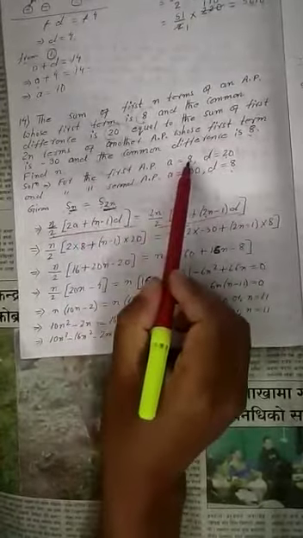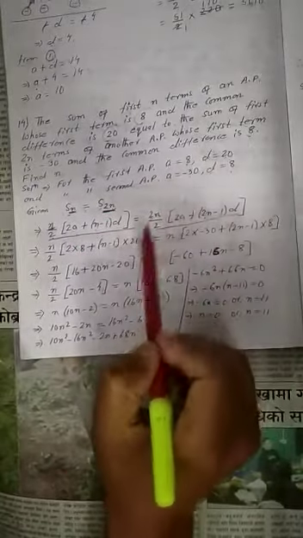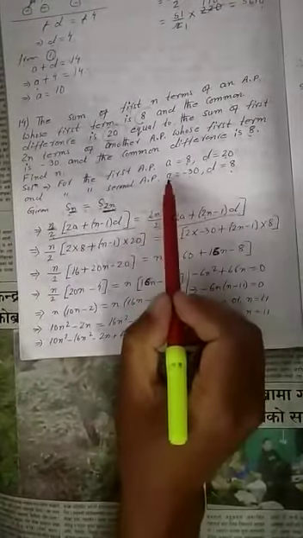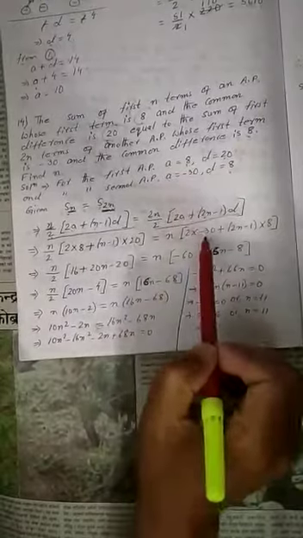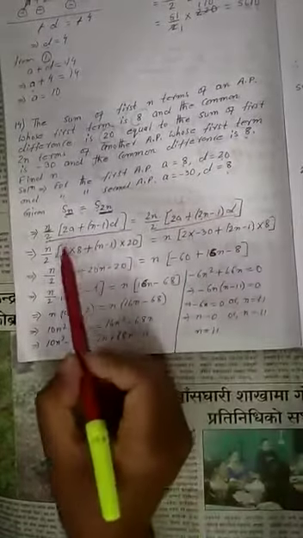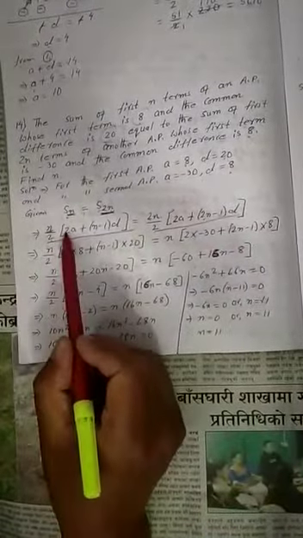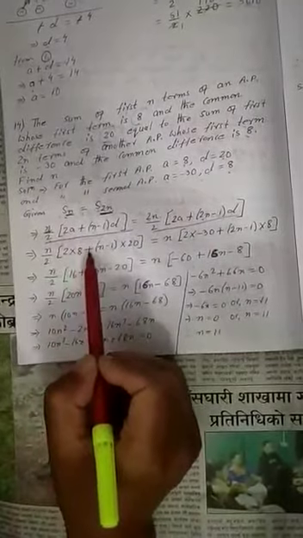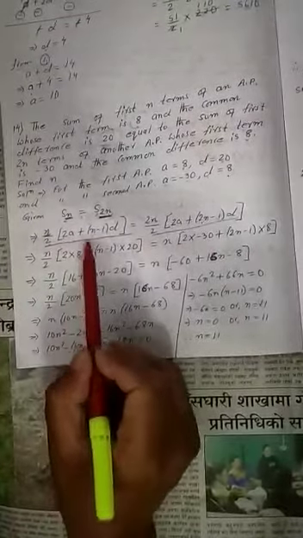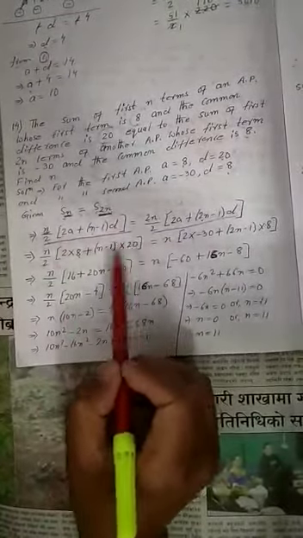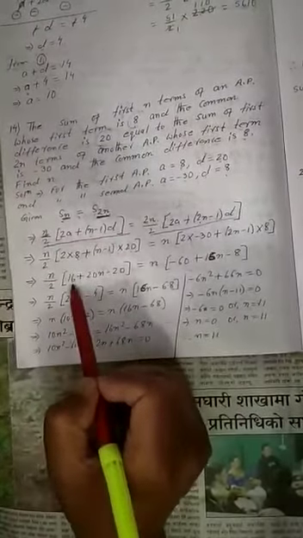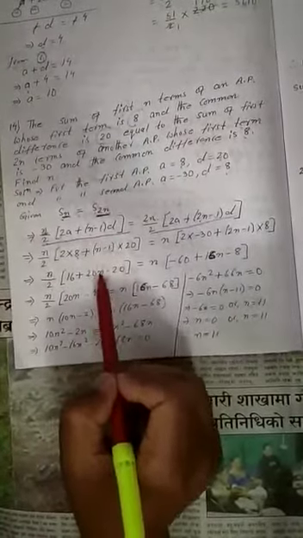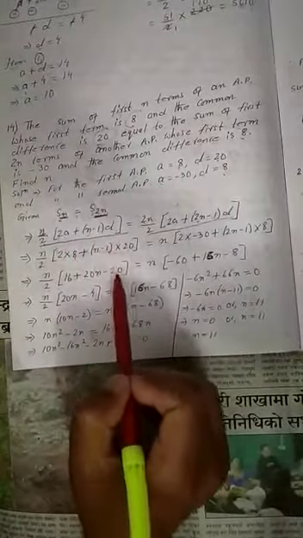So a in the first AP is 8 and d in the first AP is 20. Here in the second case, a is minus 30 and d is 8. Okay, now simplify. n by 2, (2 into 8 is 16, plus (n minus 1) into d which is 20). So this is n by 2, 2 into 8 is 16. So 20 into n is 20n, plus into minus, minus 1 into 20 is minus 20.